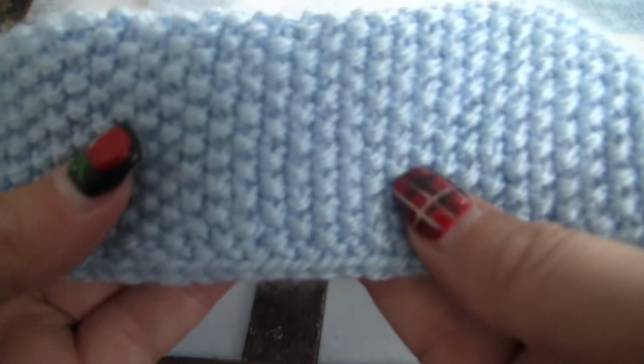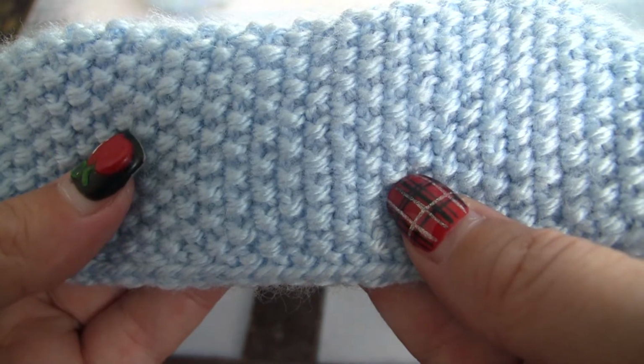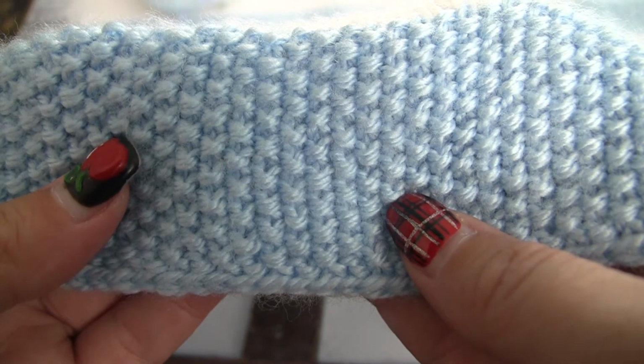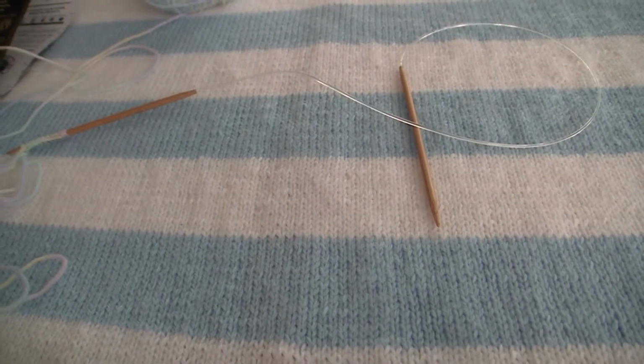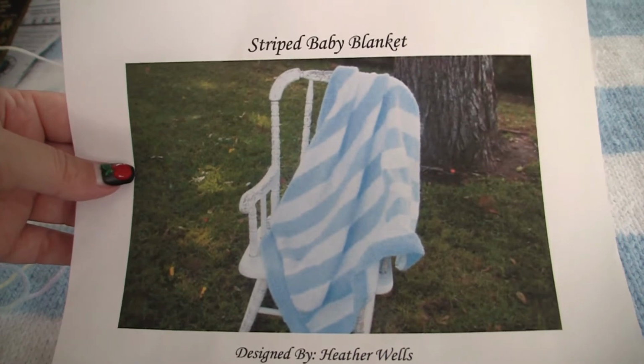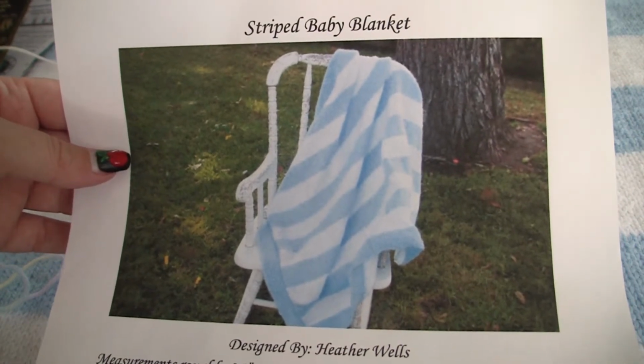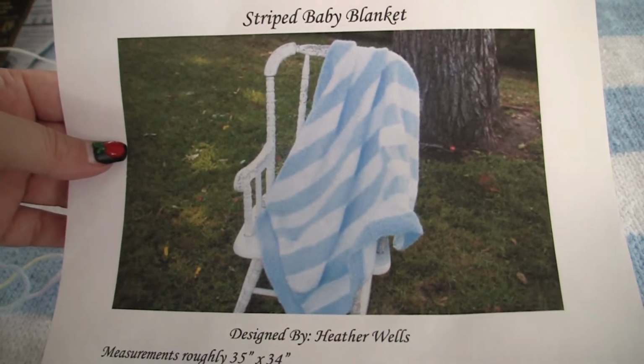Today we're going to be working on seed stitch. This is seed stitch right here. It's the border of a striped baby blanket that I made. I wrote the pattern for you, and I did this based off of my own stitches and calculations.